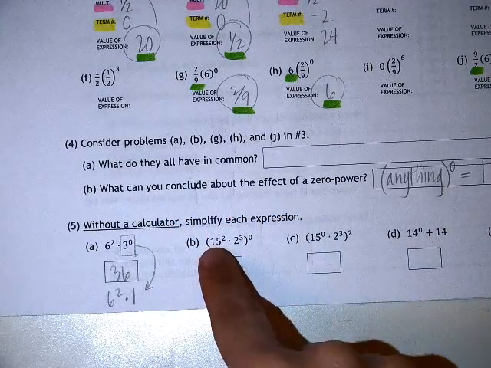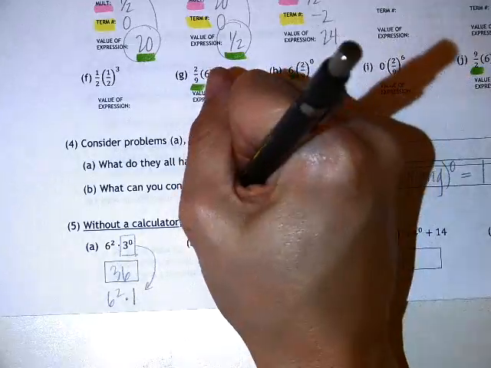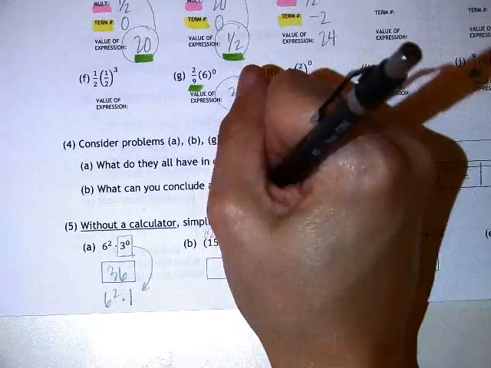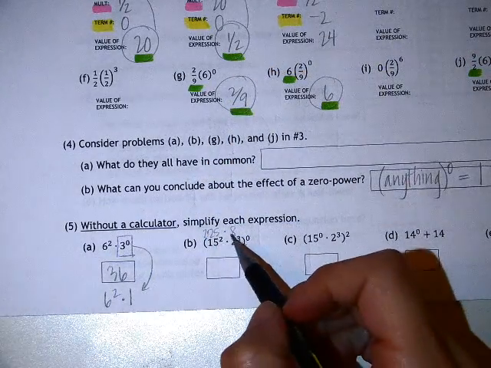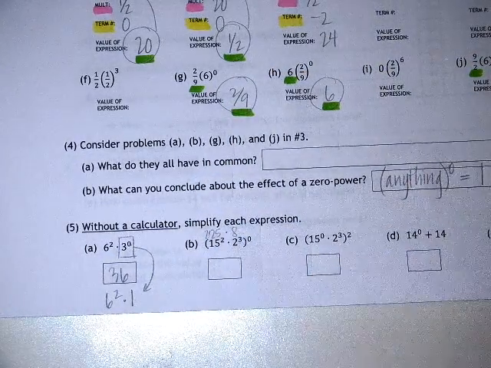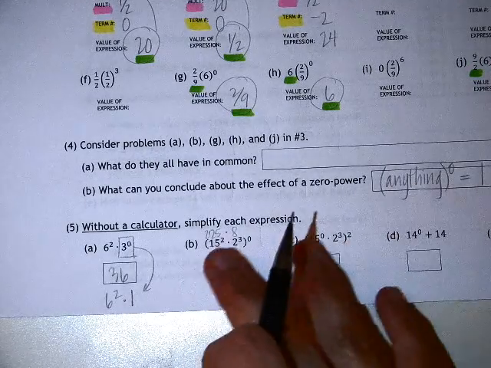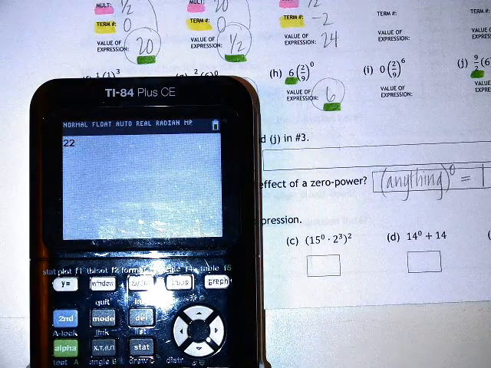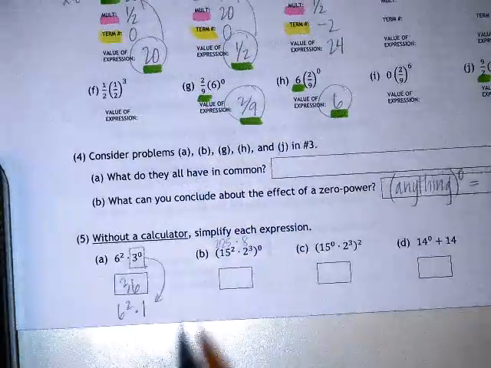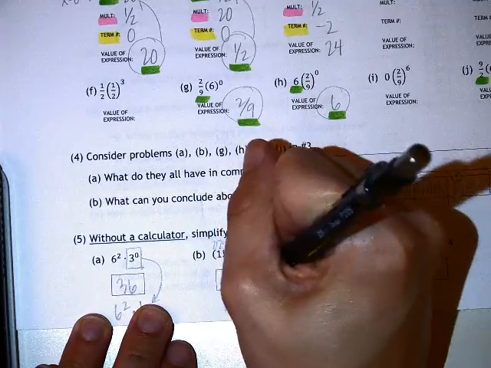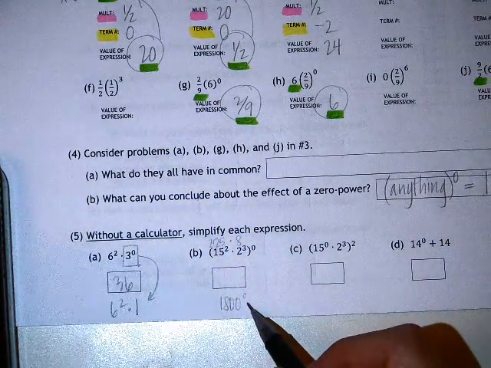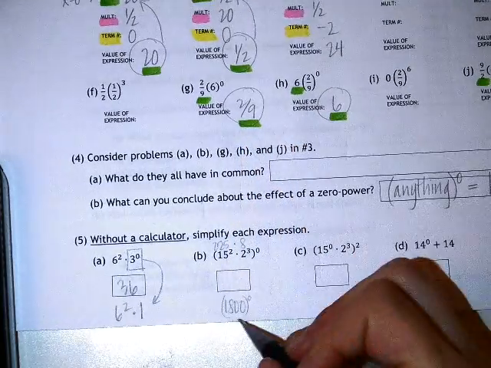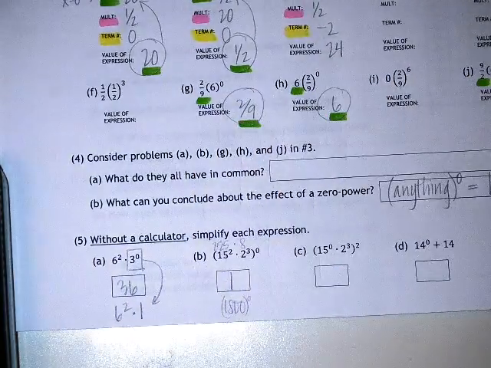Letter B says, okay, do 15 squared. That's a big number. That's like 225. And multiply 2 cubed. 2 cubed is 8. But then it's saying, okay, yeah, take that big answer, whatever that is. That's a huge answer. 225 times 8. I mean, I'm going to use a calculator for that because I don't even know what that is. 225 times 8 would be 1,800. So I have 1,800 to the power of 0, which is like saying, hey, stop multiplying. 1,800 to the power of 0, don't multiply anything. Anything to the power of 0 is 1.